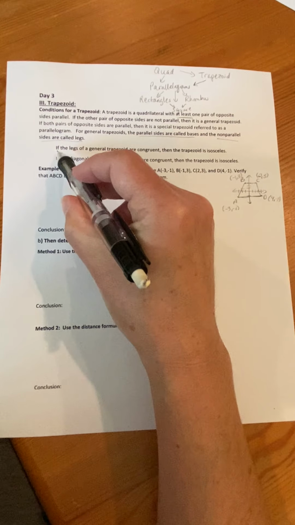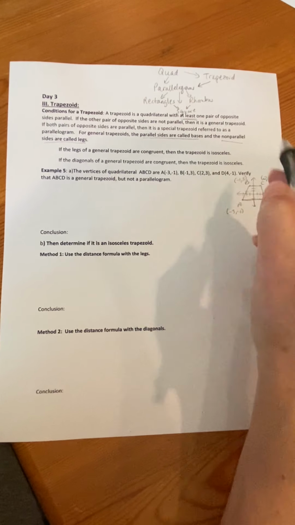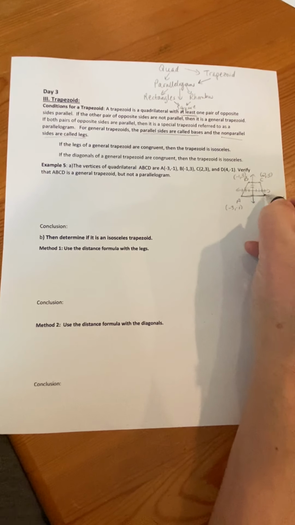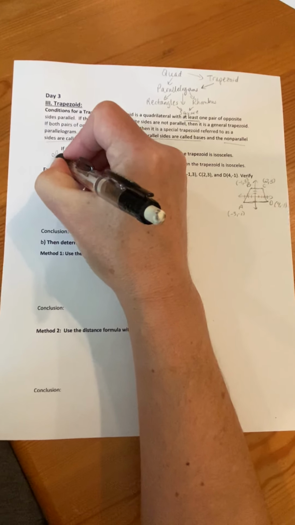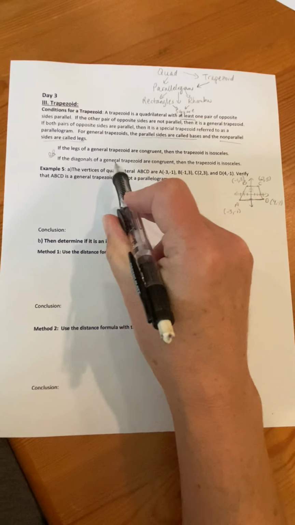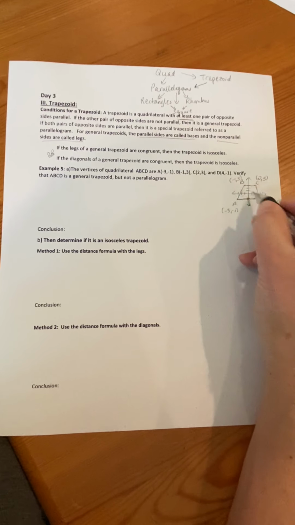One possibility is if the legs of the general trapezoid are congruent, then it would be an isosceles trapezoid. So that's AB and CD, and we'll do that here. But the other possibility, so this is an or, you wouldn't have to do both of these things, is if the diagonals are congruent, then it's an isosceles trapezoid as well. The diagonals are always the ones in the quadrilateral that connect the opposite vertices. That would be AC and BD.